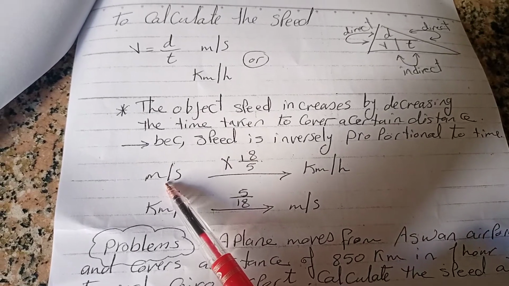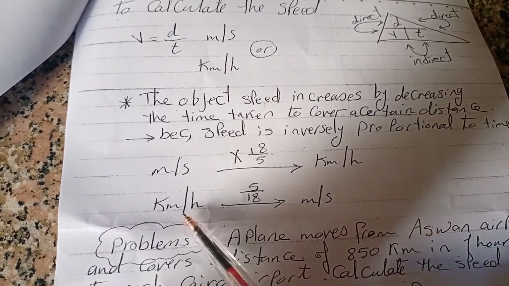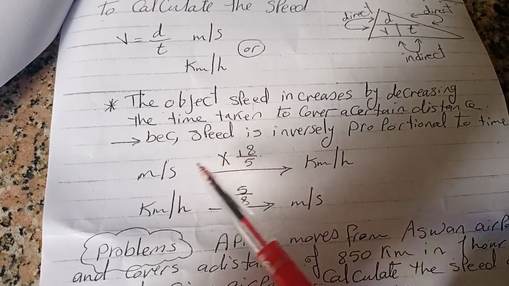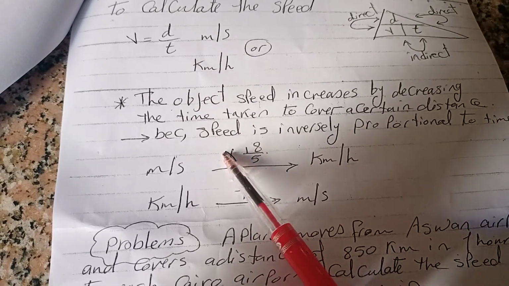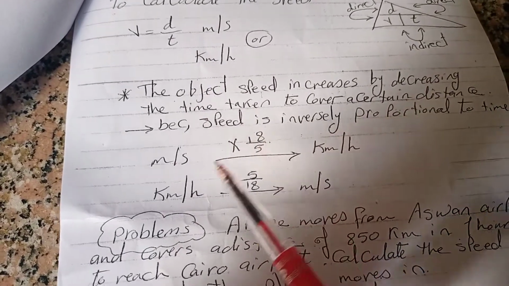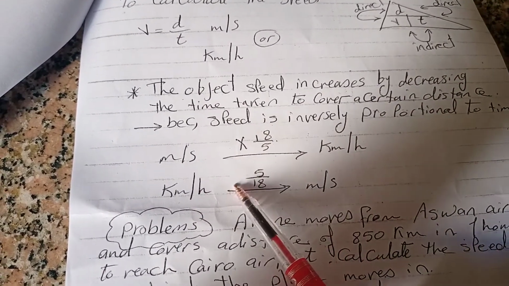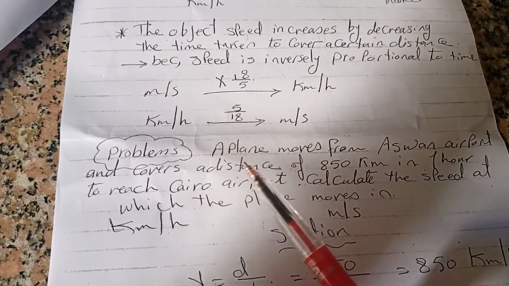There is a conversion from meter per second to kilometer per hour, or from kilometer per hour to meter per second. If I want to convert from meter per second to kilometer per hour, we must multiply the speed by 18 over 5. When we want to convert kilometer per hour to meter per second, we must multiply the speed of the object by 5 over 18. Let's solve some problems.